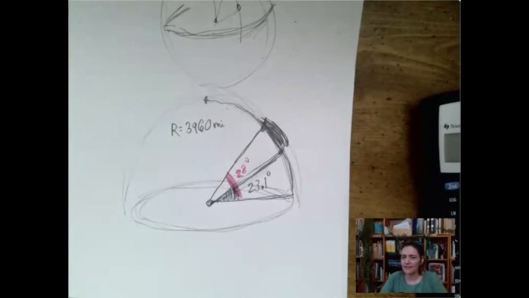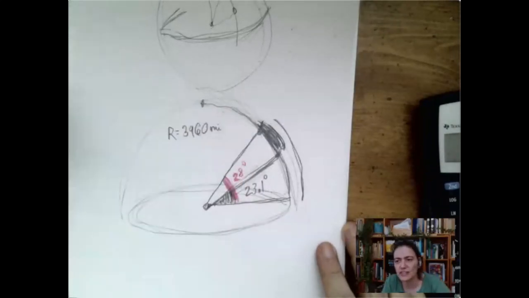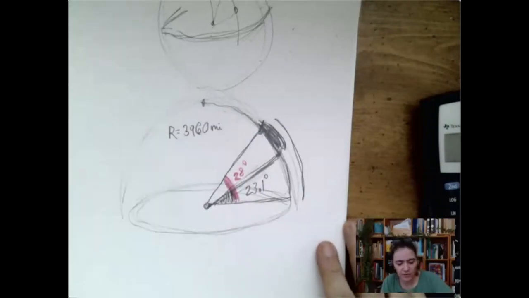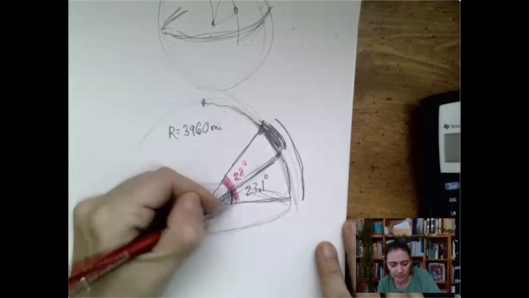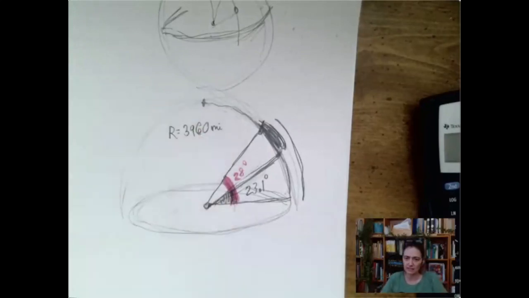Isn't that 128, the arc right there? No, 128 is this arc. 28 is from the equator, right? It's always from the equator. 28 north means that this angle is 28. Oh, the whole thing's 28.